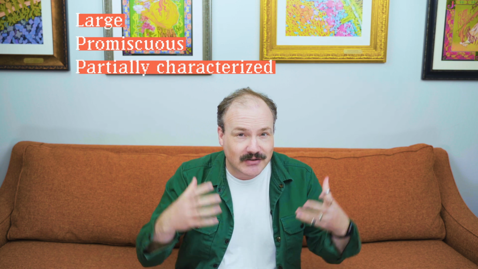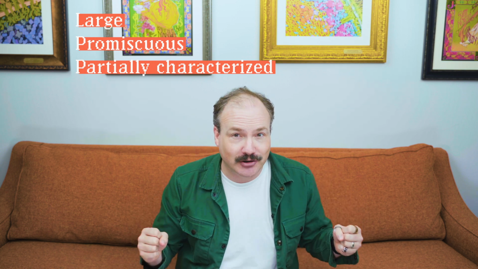It was large, about 800 amino acids long, promiscuous, meaning it interacts with multiple different substrates, and only partially characterized in terms of the mechanism of action. All these things tend to make an enzyme harder to engineer.